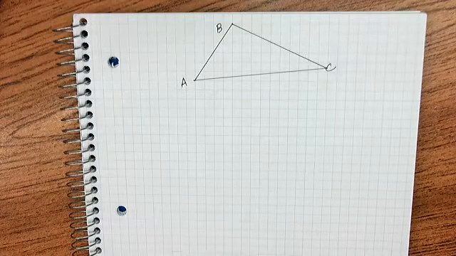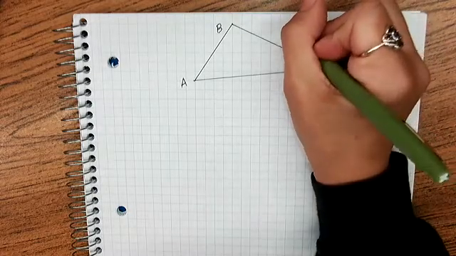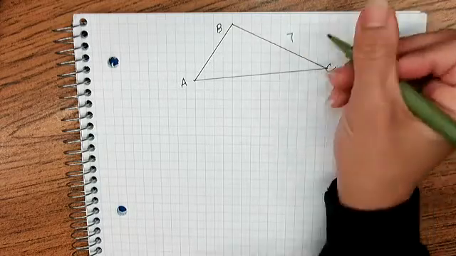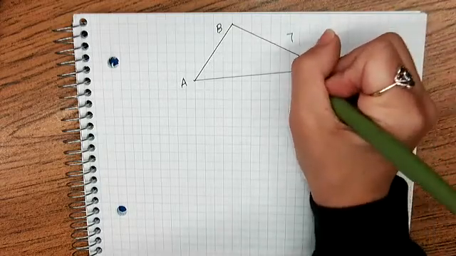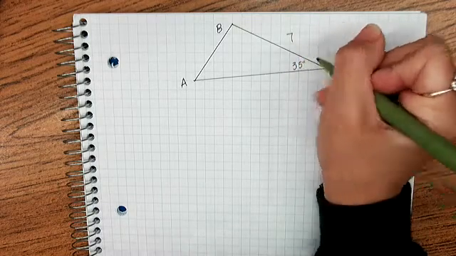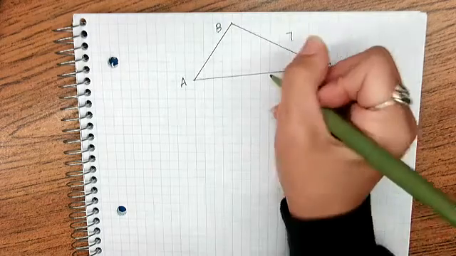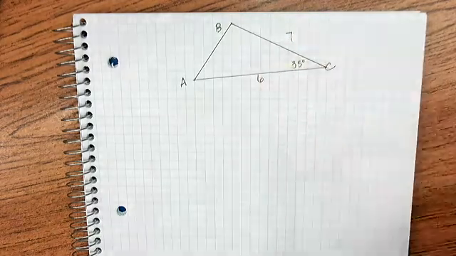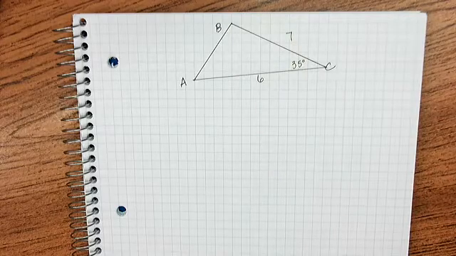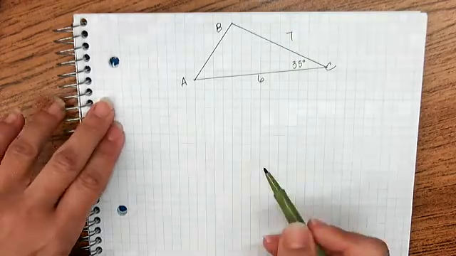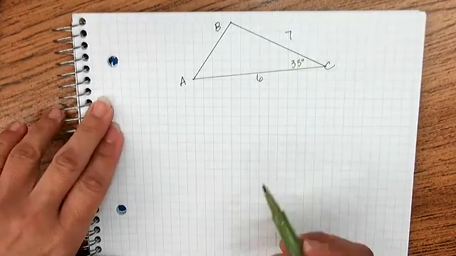Okay, so this time I'm going to tell you that side A is, let's do 7. Measure of angle C, also known as gamma, let's say that is 35. And let's say that B is, how about 6? Law of sines is so much easier in terms of the plug-in, but let's see why that doesn't work in this case.